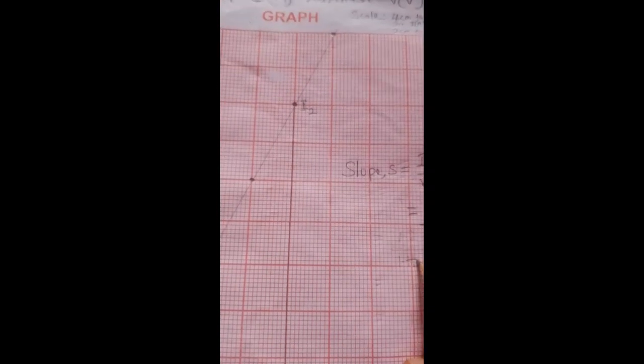Your I2 is 1.5 minus your I1, which is 0.15, divided by V2. From the graph, our V2 is 1.5 minus our V1, which is 0.8.